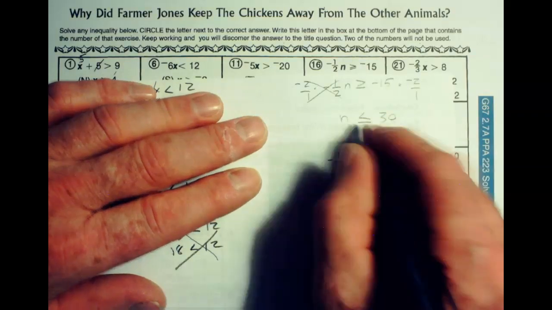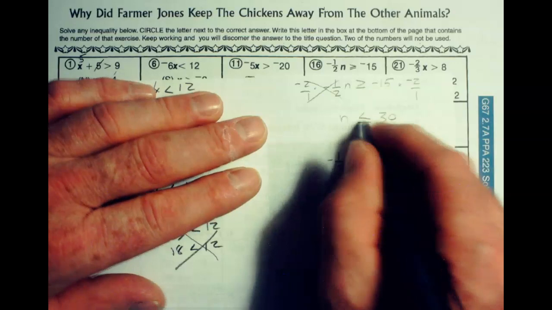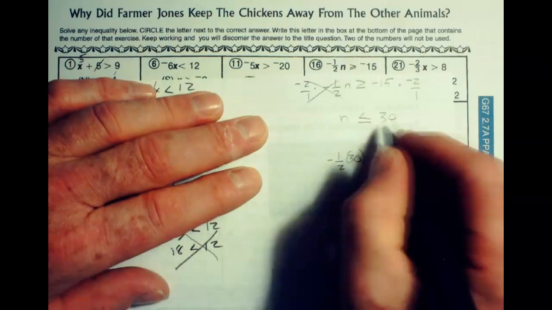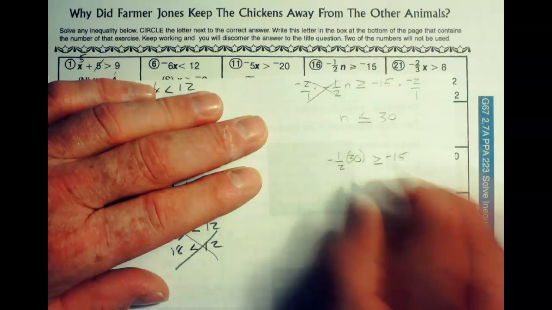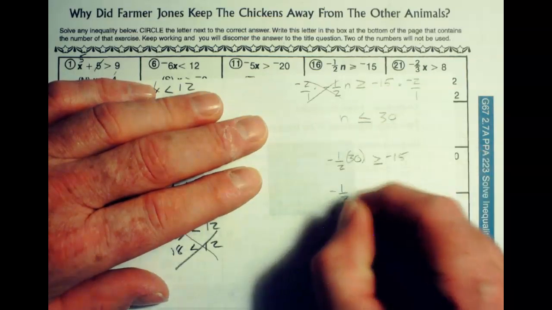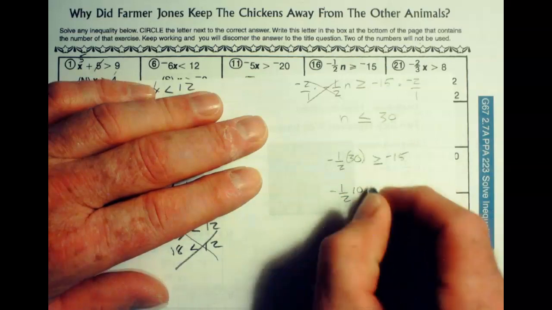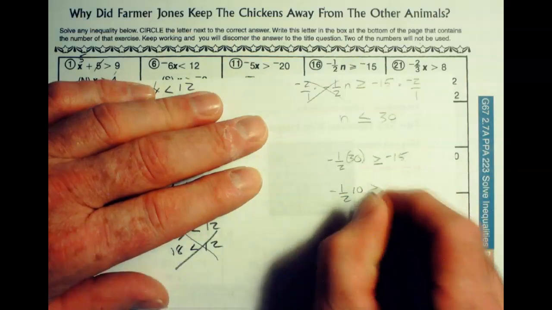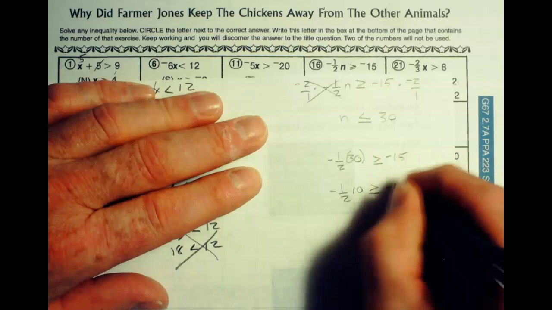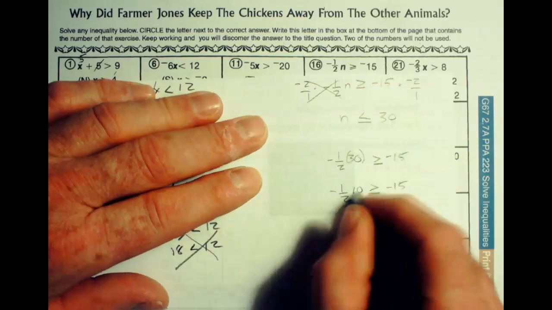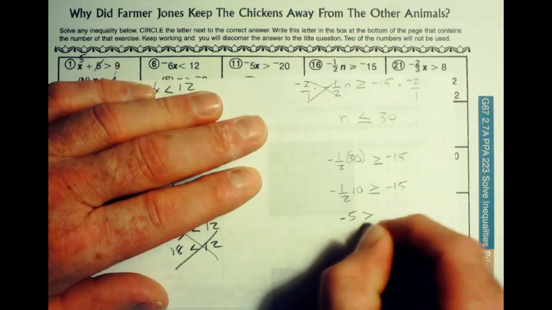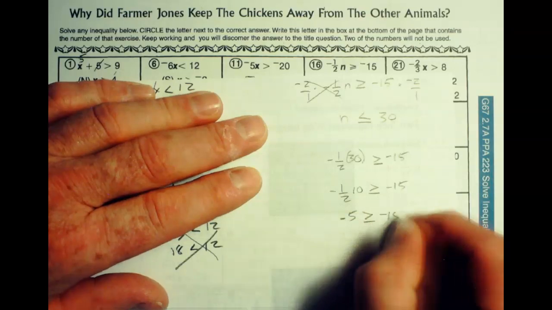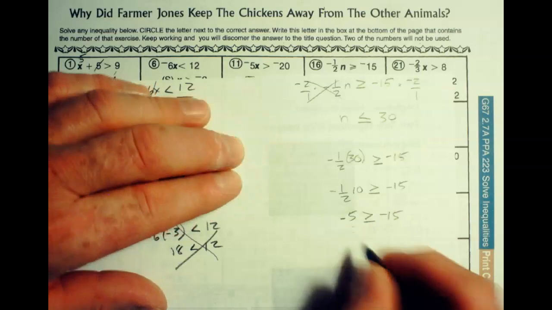So now let's choose something here that is truly less than 30. Let's choose 10. So negative 1/2 of 10 is greater than or equal to negative 15. Well, 1/2 of 10 is 5. That's negative 5. Is that greater than or equal to negative 15? Well, yes, negative 5 is greater than negative 15.